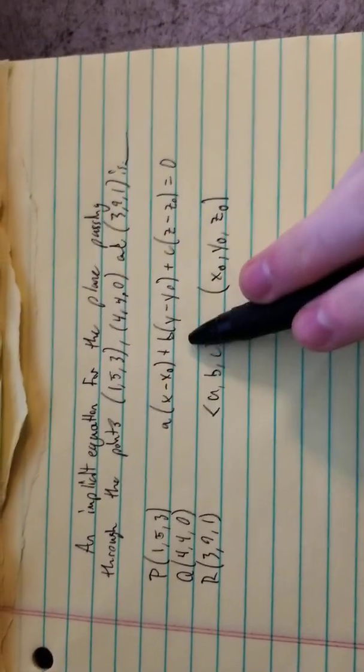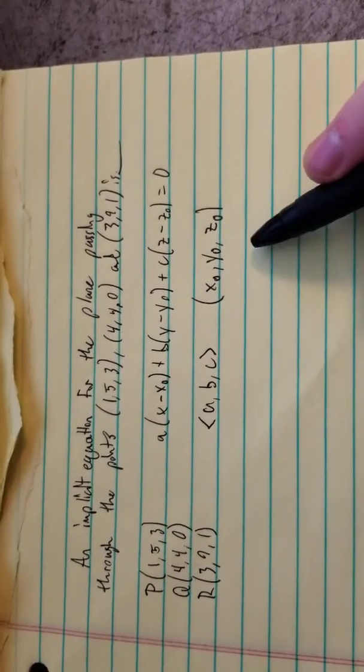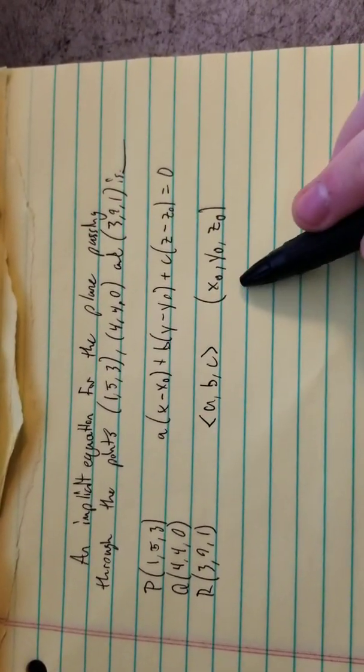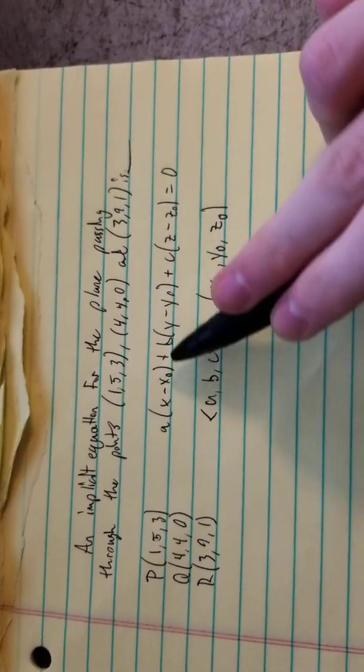To start, we have to know the equation to be able to find the plane, which I have written out right here. A, B, and C is just going to be our perpendicular vector, and for the point, we're going to use one of these 3 points as x, y, and z for the remaining parts of the equation.